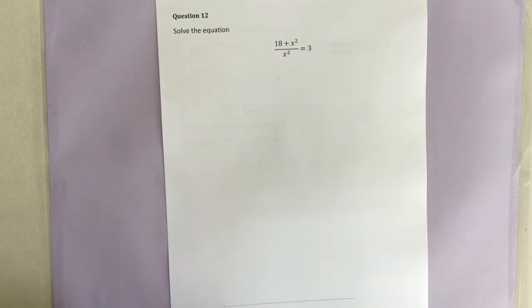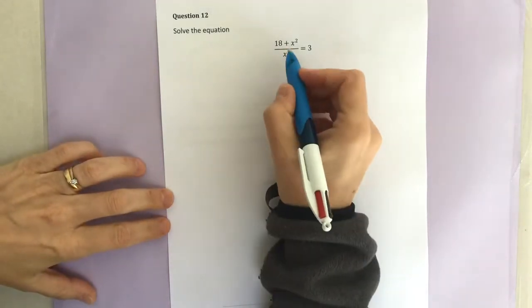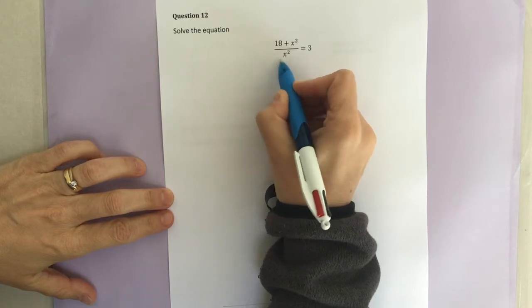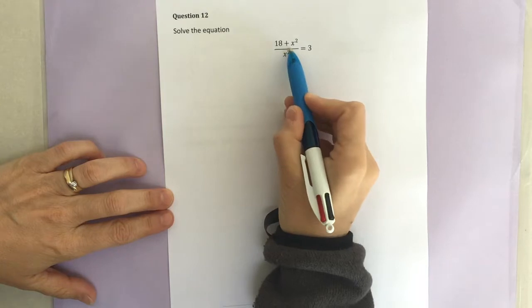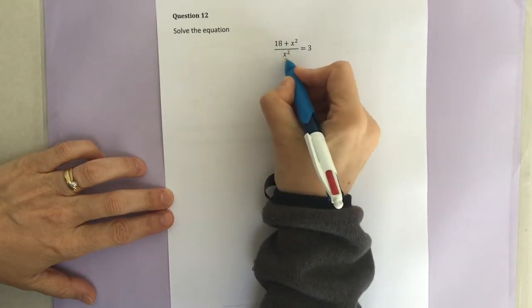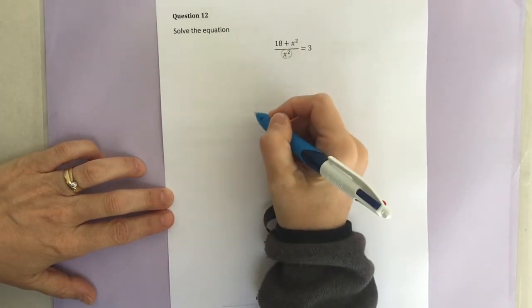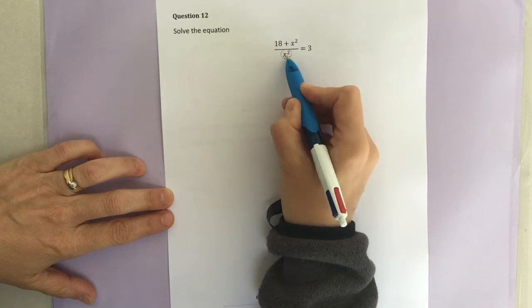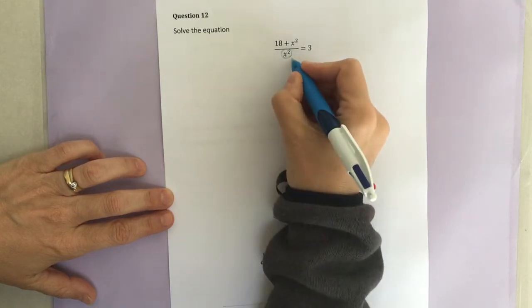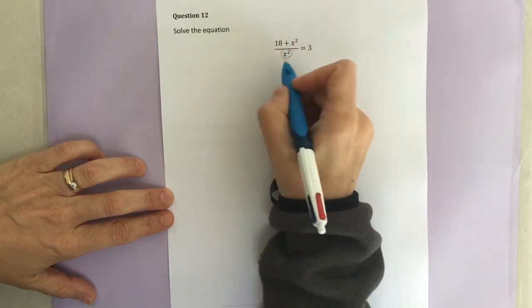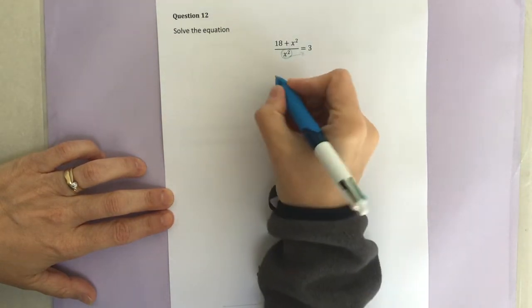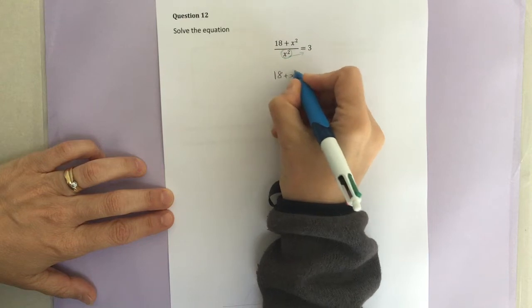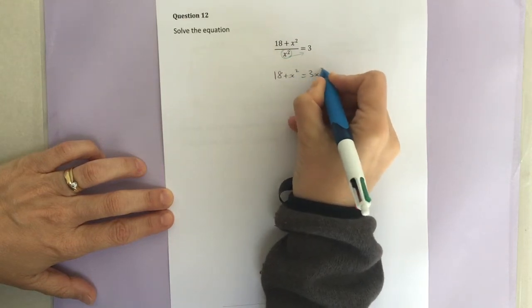And our first step, which I was quite pleased that quite a few of you did this, there's no point trying to do this with an unknown in the denominator. We can't have a variable, a letter, in the denominator. So the first thing we need to do is to sort this out. And how am I going to do that? Well, I'm going to sort that out by multiplying on the other side by x squared. So if I times by x squared on this side, it's going to get rid of that x squared. So I'm going to do the same on the other side. And that's going to give me 18 plus x squared is equal to 3x squared.